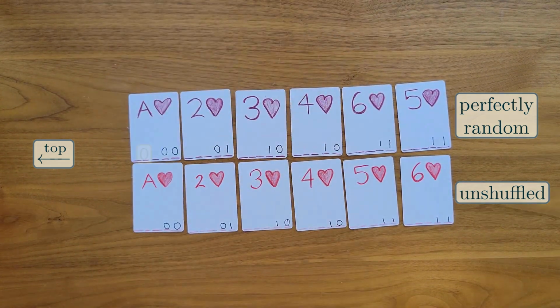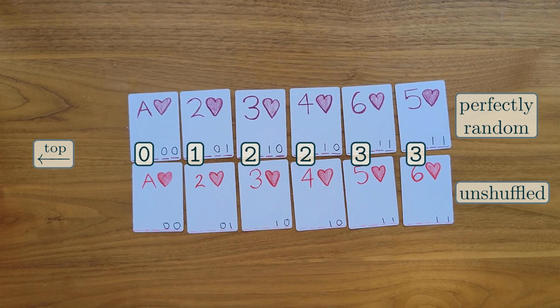Notice now that if we interpret these two bits as a number in binary, then the cards are arranged in increasing order. Additionally, each card has the same binary number written on it in both decks. Now, if a card has a binary number different from any other card, then the position of this card is the same in both decks.